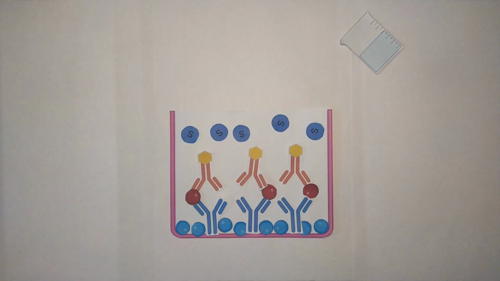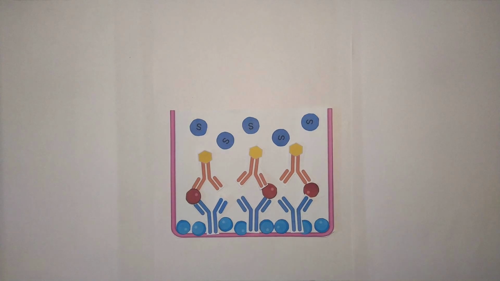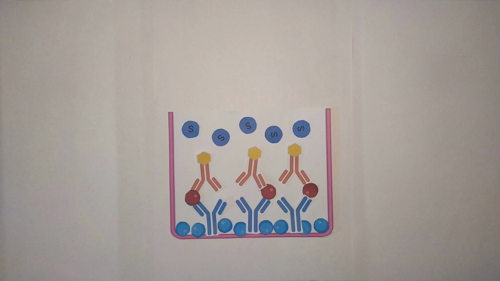After this, stop solution is added, which stops the reaction, thus preventing non-specific coloring. We use H2SO4 as a stop solution. This is how sandwich ELISA is performed.